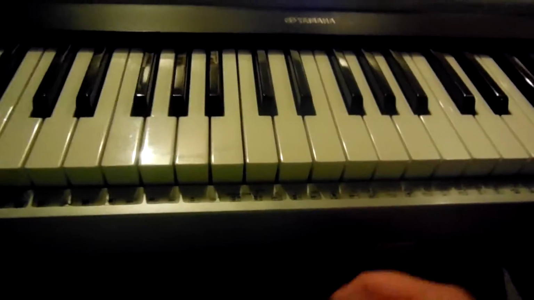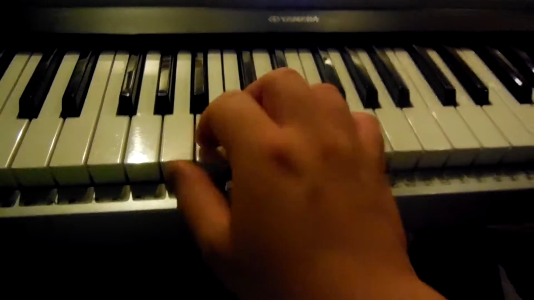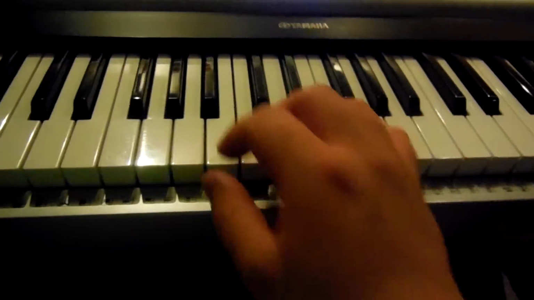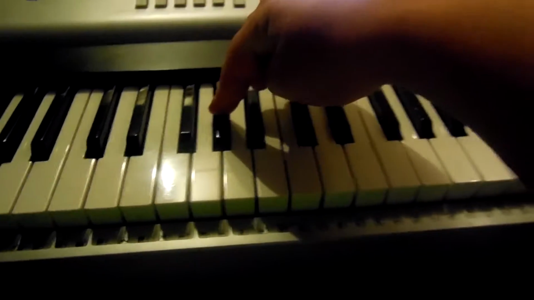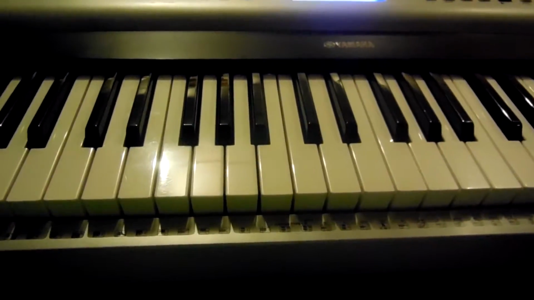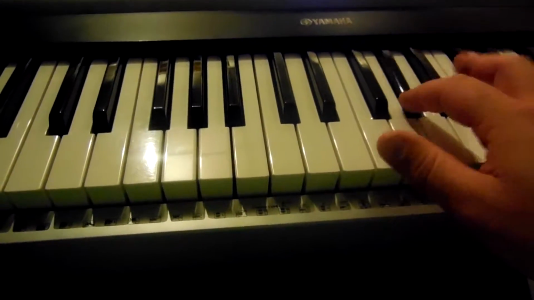And also, a little spoiler alert: typically when you're playing scales that start on the white keys, they're going to be called sharps, not flats. And if you start on a key that's a black key, they're going to be flat. So like this is A flat, B flat, C, D flat, E flat, F, G, A flat.